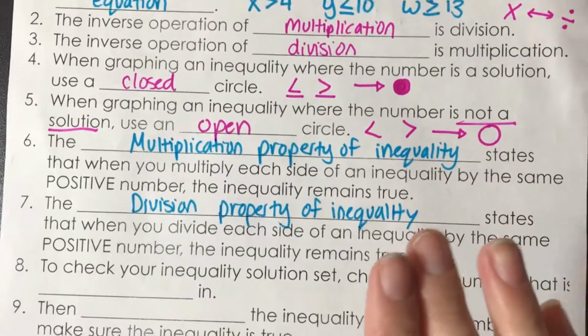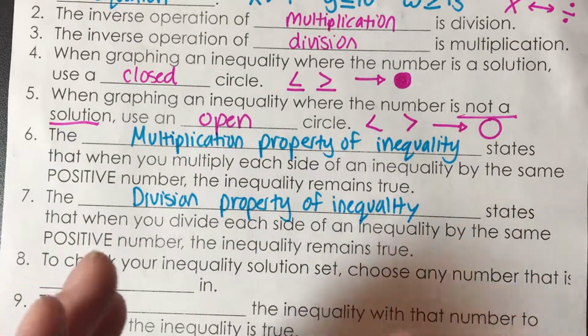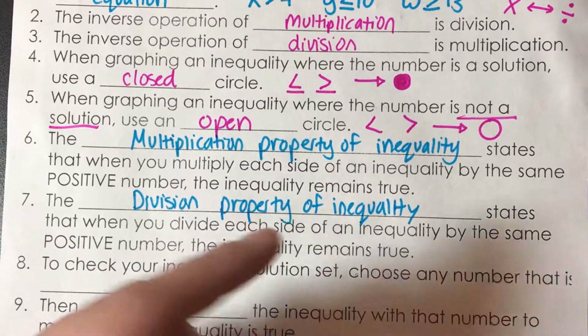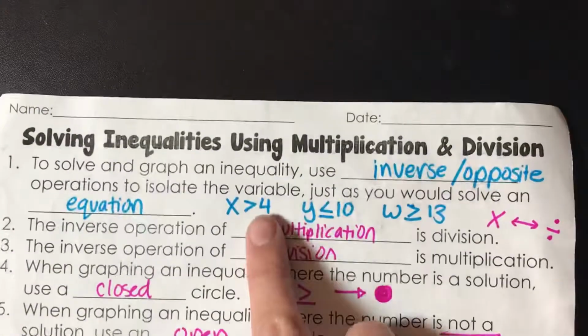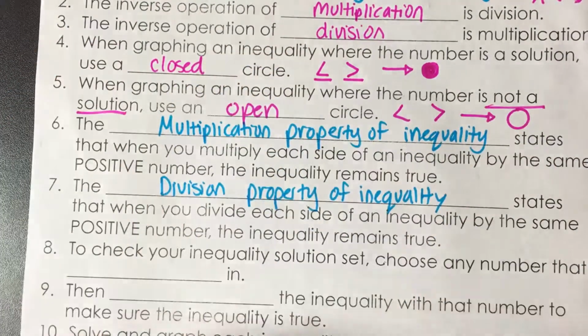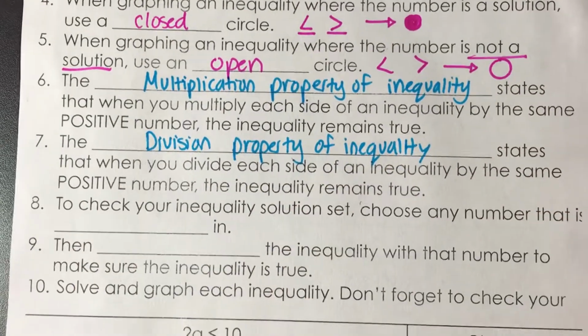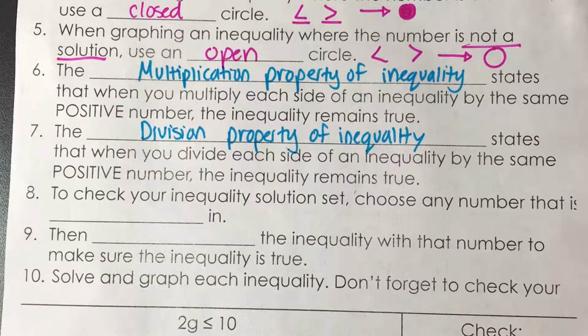They both say the same thing. Whatever you do to one side, you got to do the same to the other in order for it to be balanced. Now, granted, this is not an equation where it has to be balanced, but in order to correctly isolate the variable, whatever you multiply to one side, you got to do to the other side. Whatever you divide to one side, you got to do to the other side. And you guys are familiar with that already.